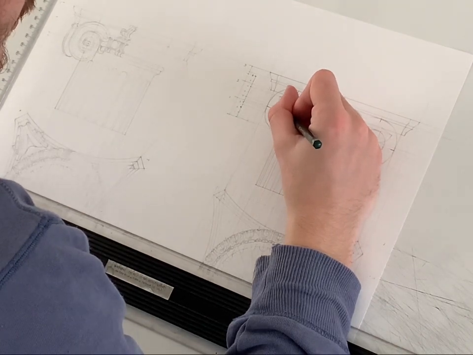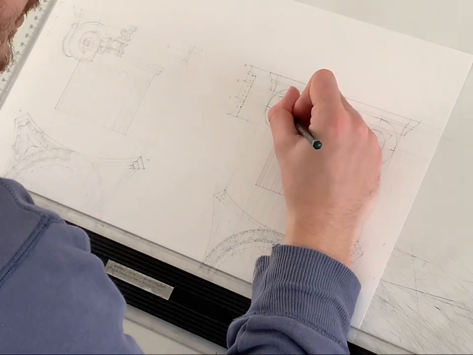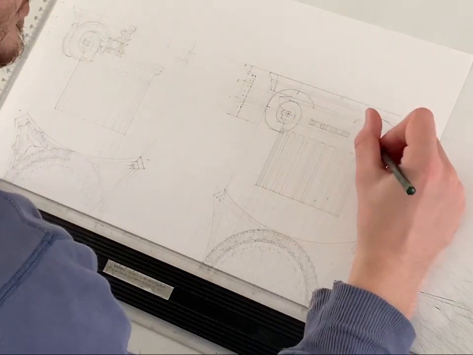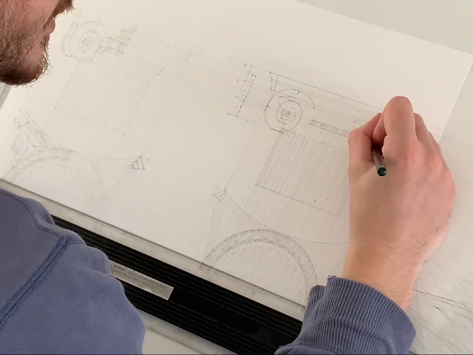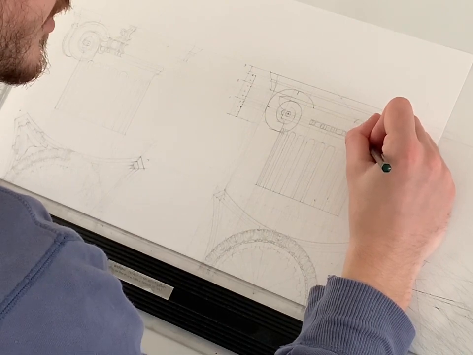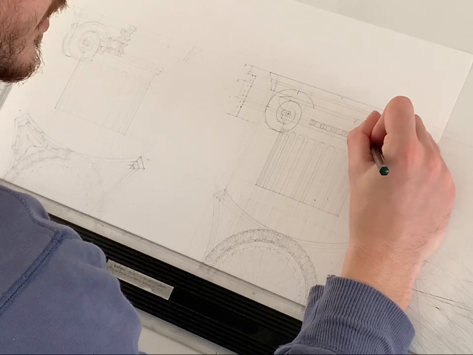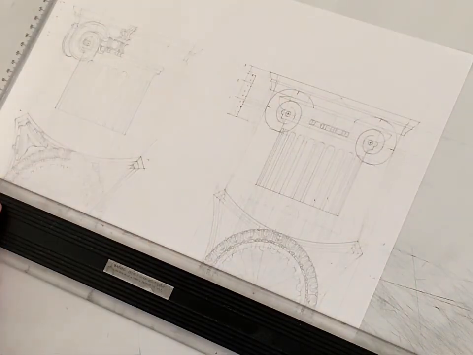Just going to draw an oval around that center, since that is where the spiral inserts into. Okay.